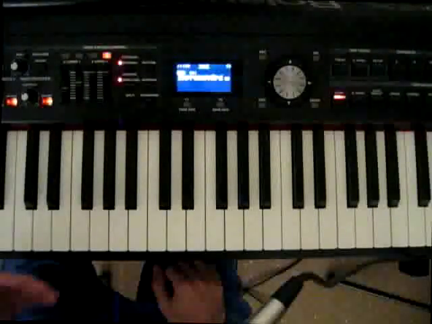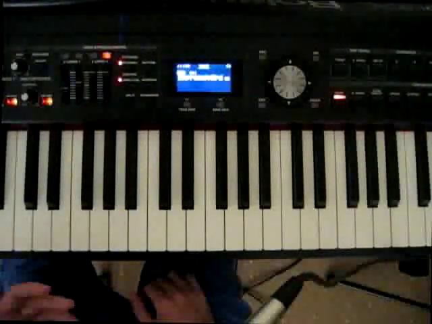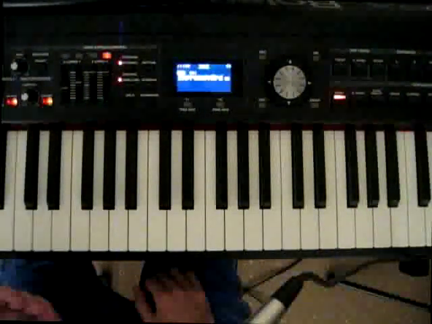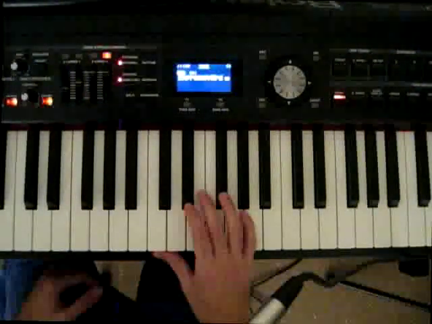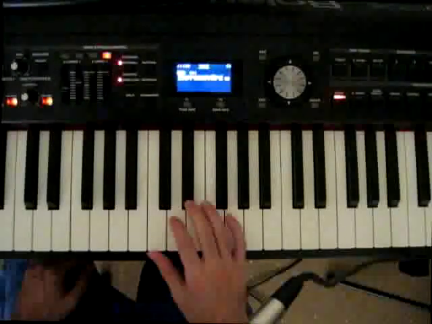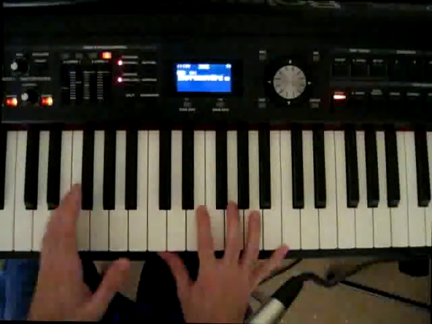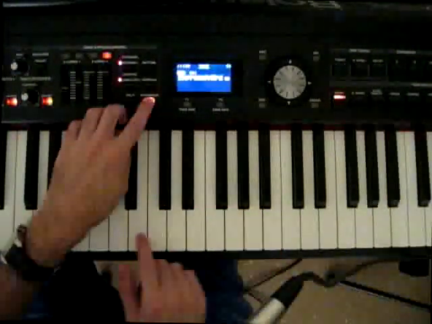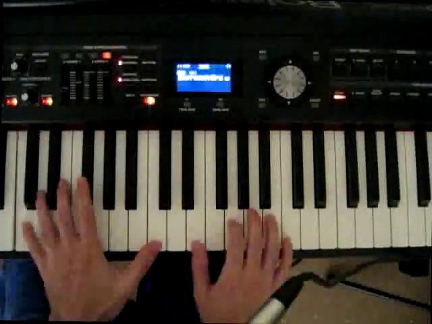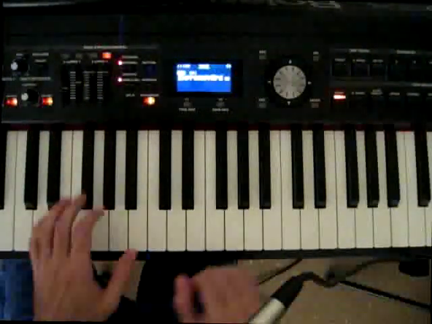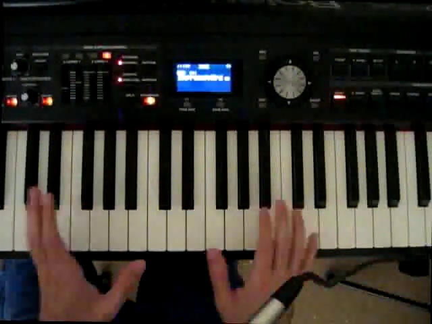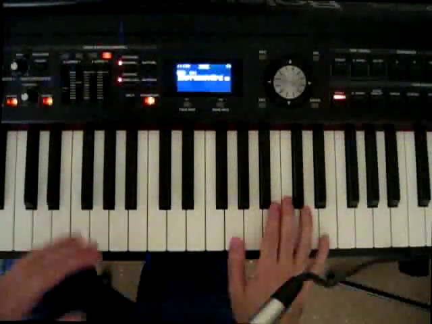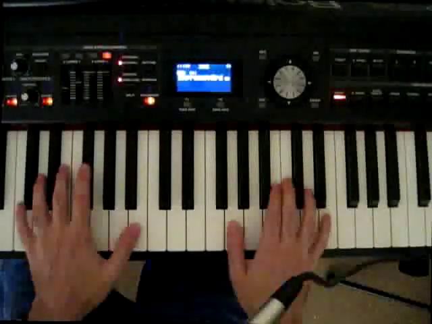I'm going to give you two examples of how this might be used in actual music, and hopefully you'll find ways of expanding upon this and including it in your own songwriting and playing. So for the first example, I'm going to transpose my keyboard. The first example will involve playing these big chords that can be used as an intro or as a break in a song.